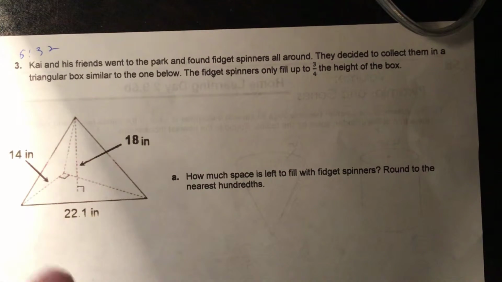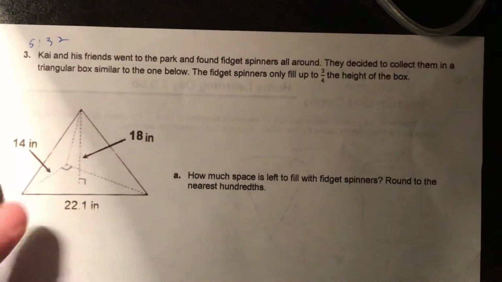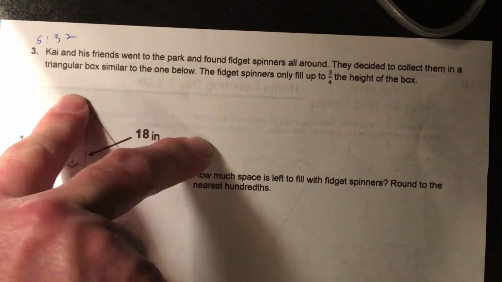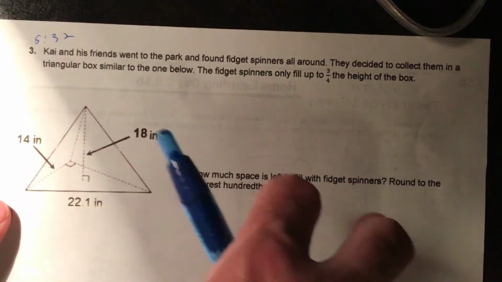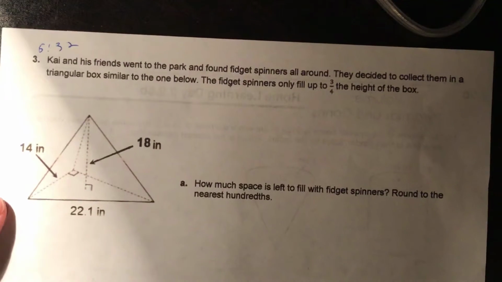So what we're going to do is find the volume of the pyramid, and then multiply it by 3/4, because that will show what's being used, and then that number will be subtracted from the volume of the pyramid. It'll give us the answer.